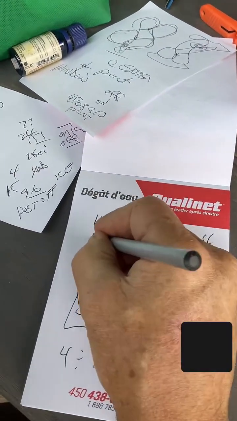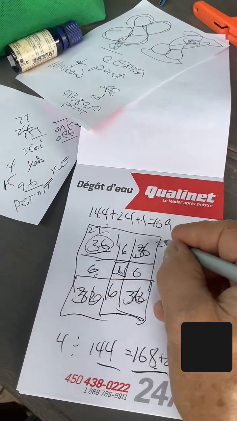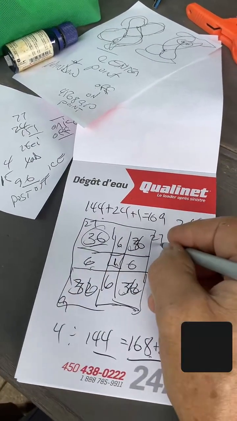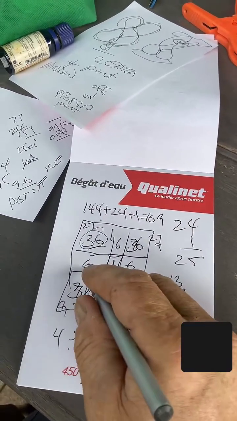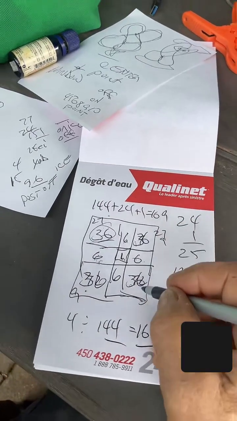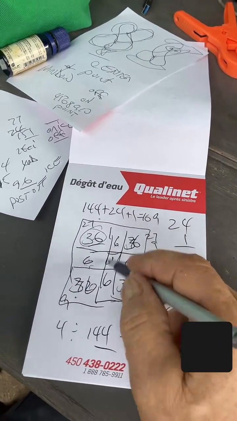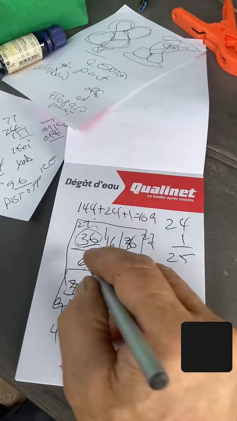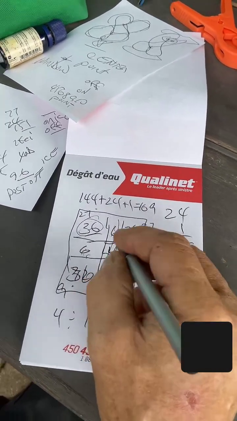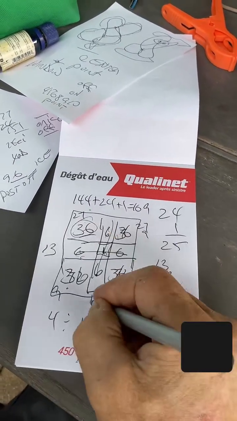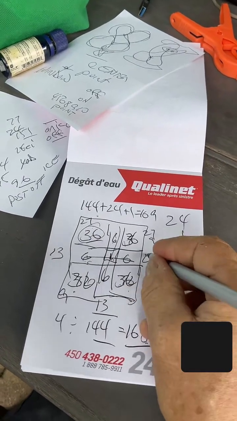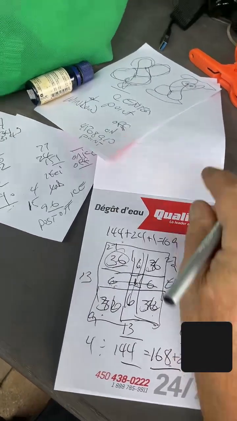So we have 27 after the math, 27. So in each of the corners, let's just put 9. So we have 9, 6, 9, 6, 9, 6, 9. Now, if we run the combinations here, if we take all of these and run these combinations, we have 13, 13, right? This is where the Earth comes in.